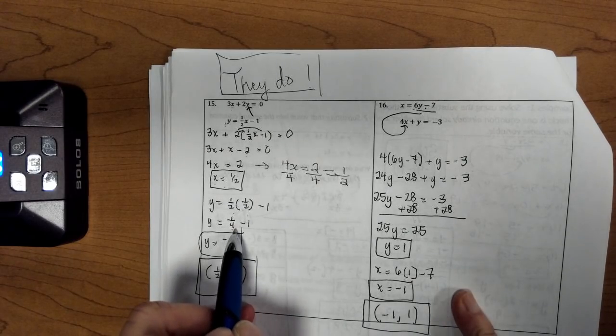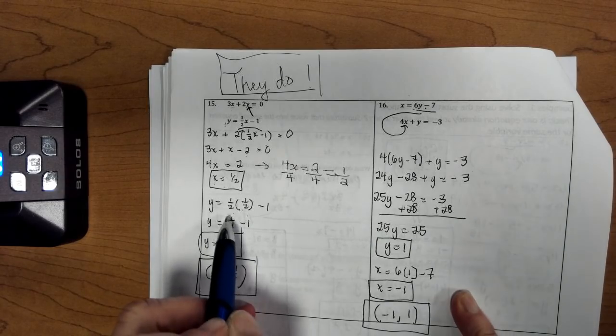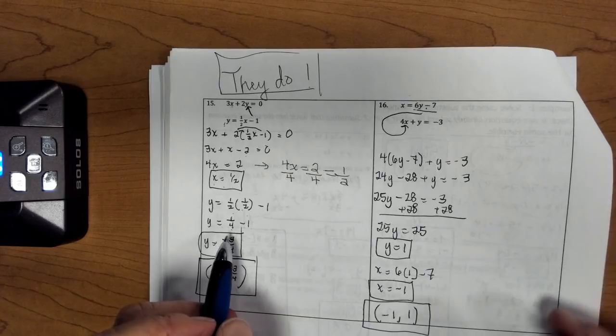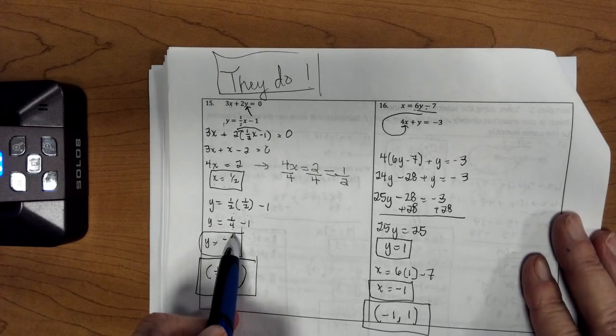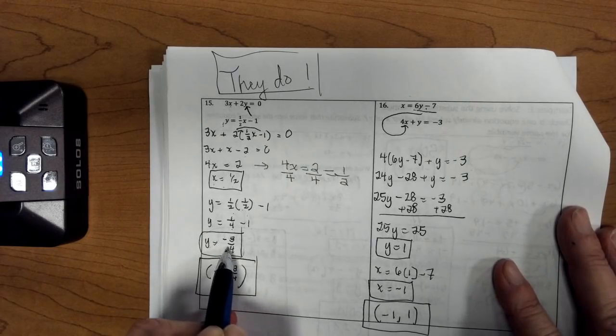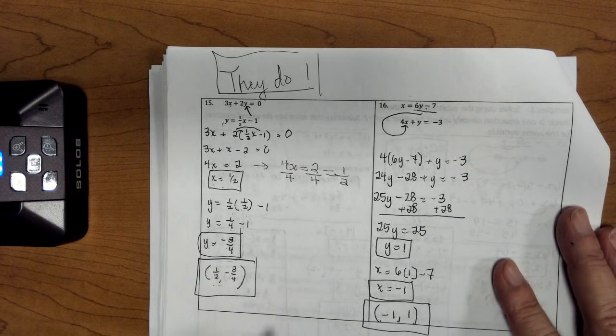And I'm going to take 1 away from 1/4. So 1/4 minus 1 is, if you think about dollars, I always think of 1/4 of a dollar is 25 cents, which is a quarter. So I know that my answer is negative 3/4. So my ordered pair solution was 1/2 comma negative 3/4.